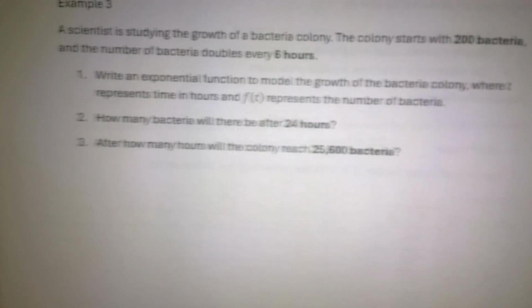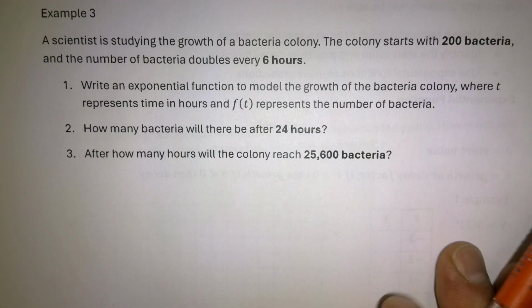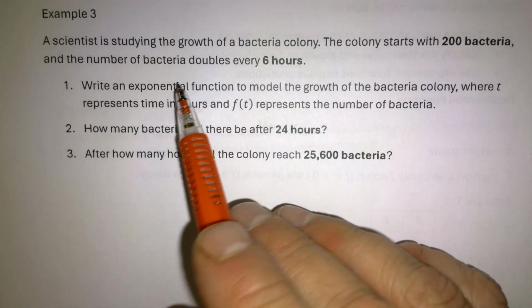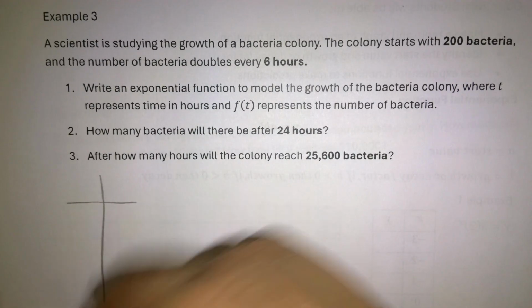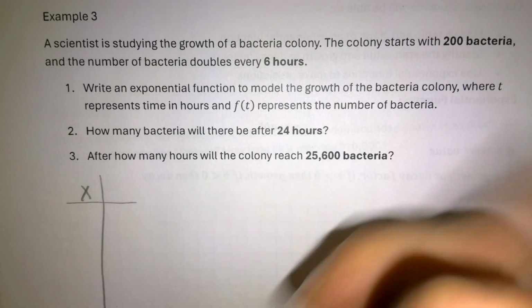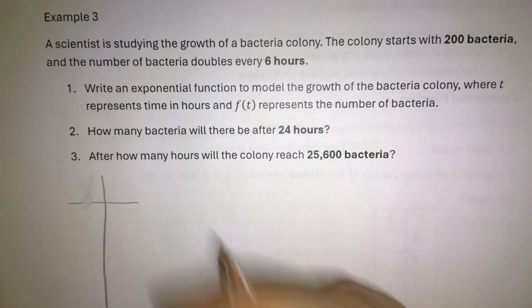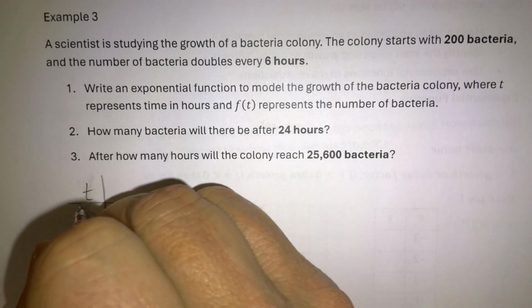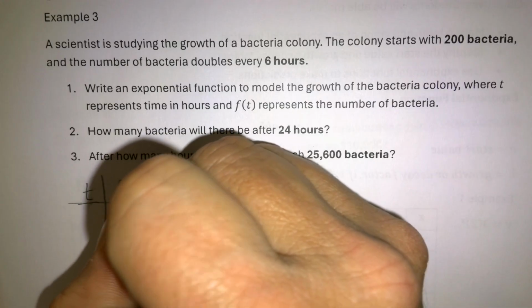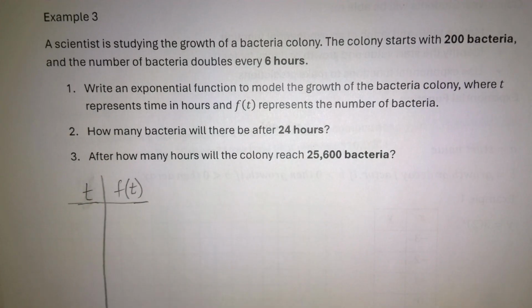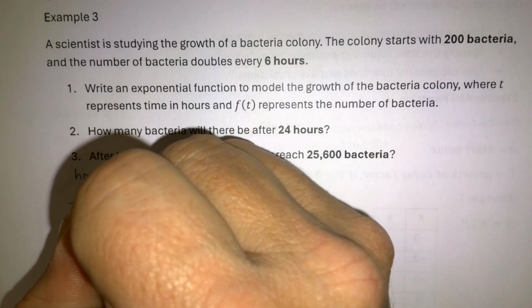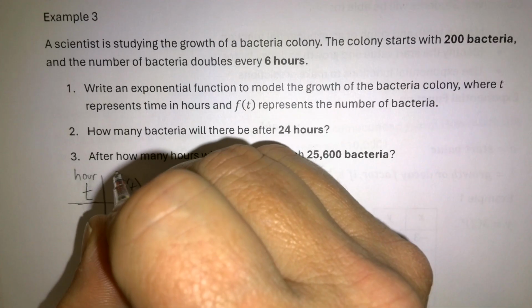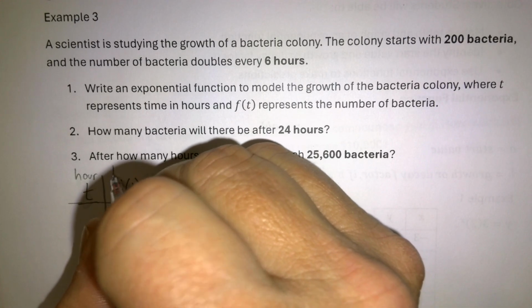Here we're going to look at a situation where we have 200 bacteria. That's what we're going to start with. And then this colony doubles every 6 hours. So for this, I think a table might be our best approach. They're using f of t, so t instead of x, and f of t instead of y. And all that means t is time, and that's going to be in hours. So I'm going to put hours above t, and here we will put number of bacteria.